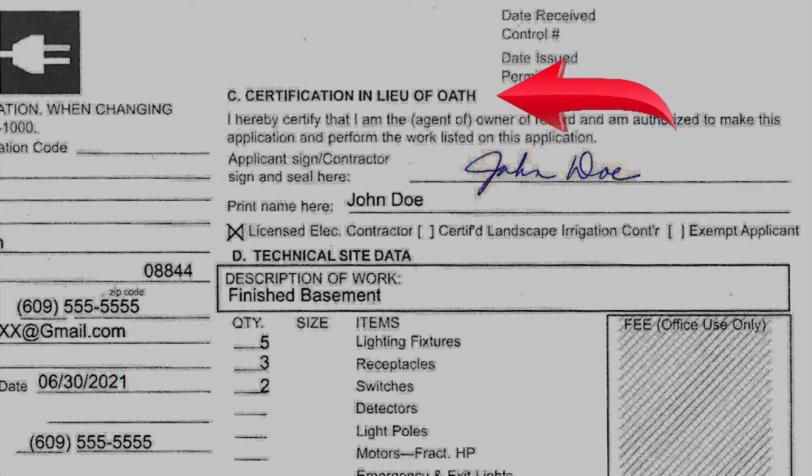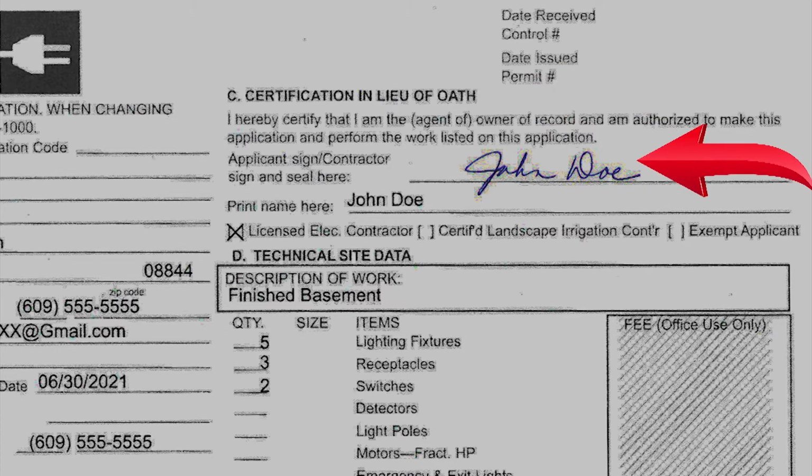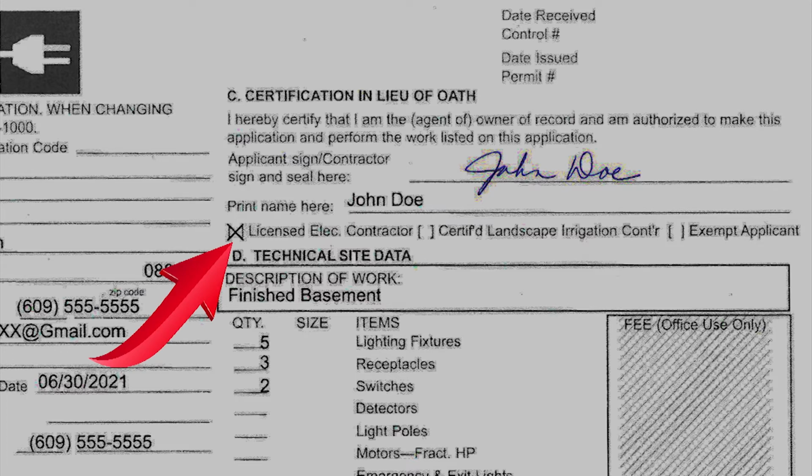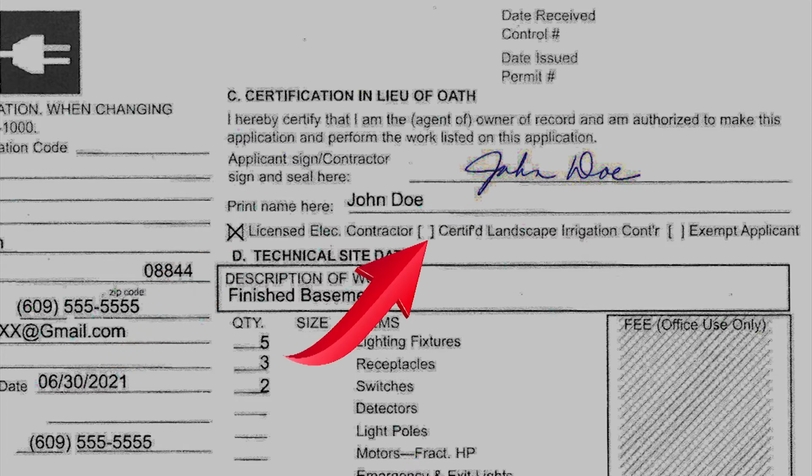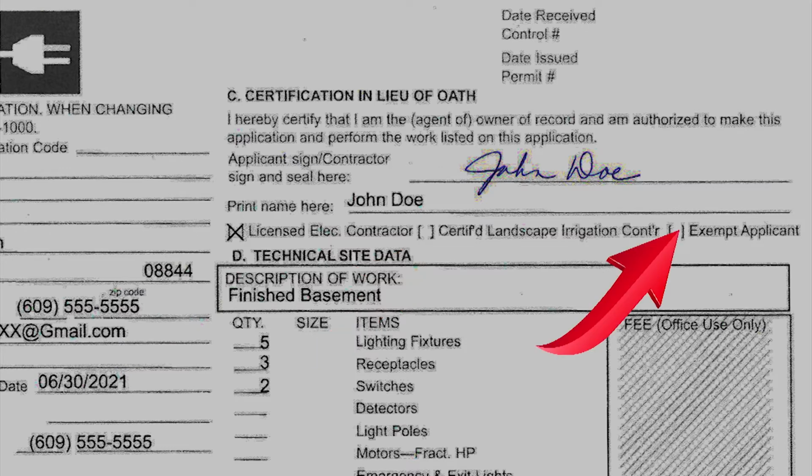Section C, Certification in lieu of oath. The contractor or owner should sign and print their name, as well as check the appropriate box below for licensed electrical contractor, certified landscape irrigation contractor, or exempt applicant. The electrical contractor also needs to seal this electrical subcode technical section. If the owner's agent is completing and signing, then the word agent should be circled.